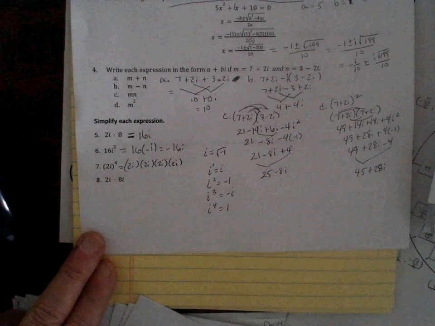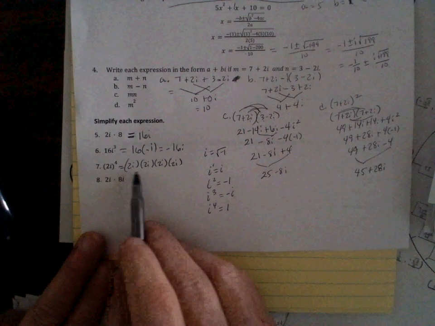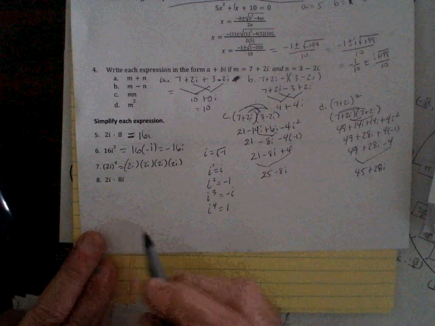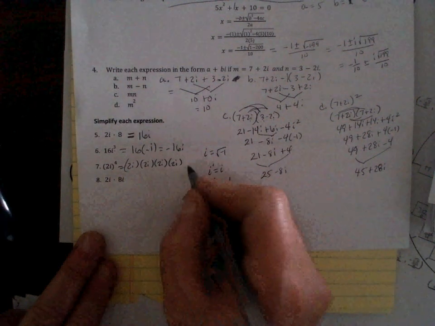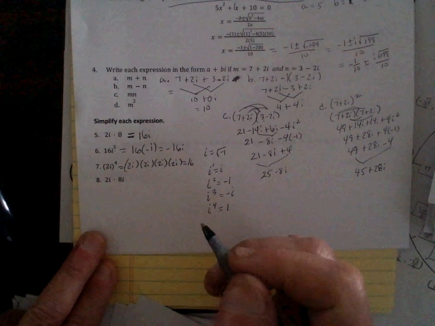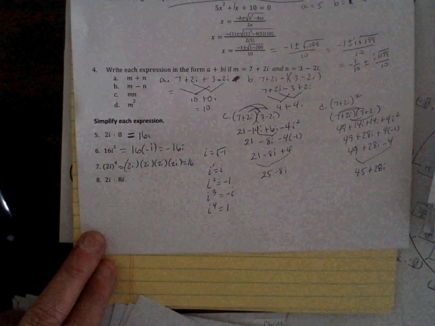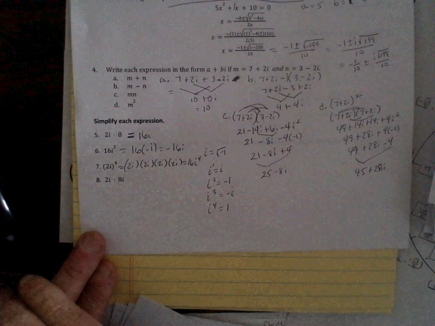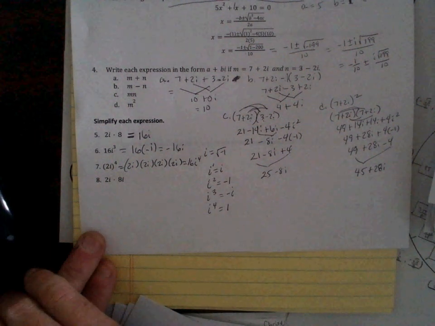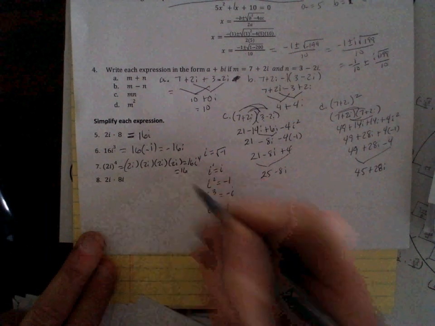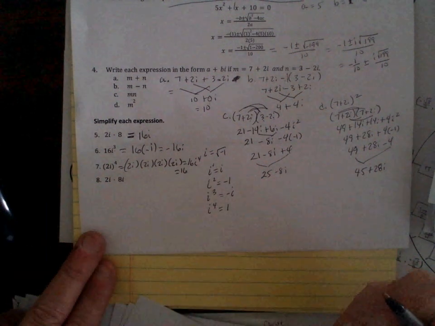That's 2 multiplied by itself 4 times: 2 times 2 is 4, times 2 is 8, times 2 is 16. And i times i times i times i is i to the fourth power, which is 1. So it's just 16.